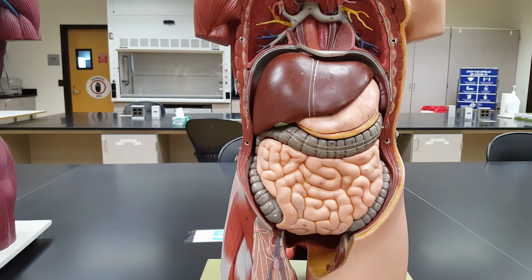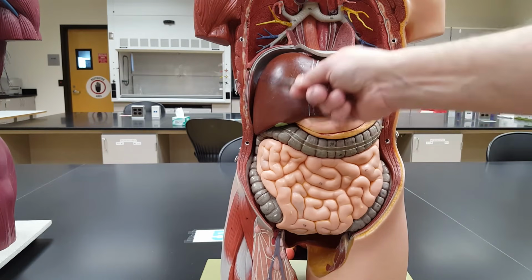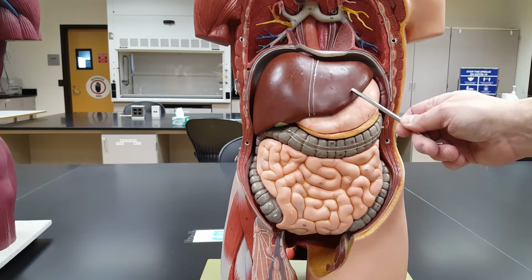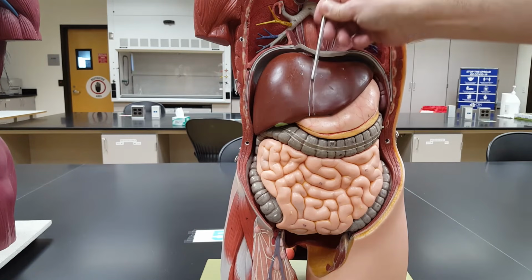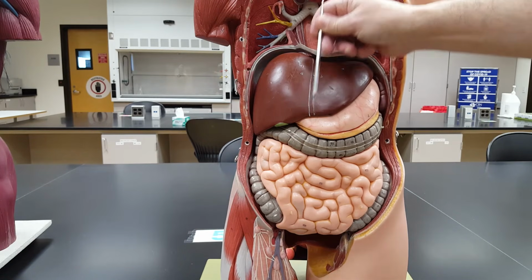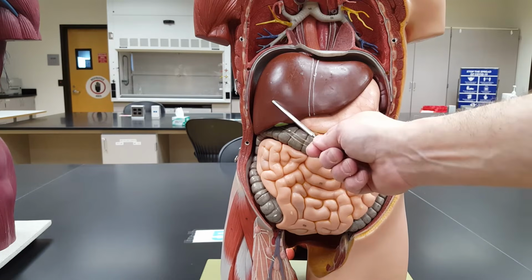If we look at the liver from this view, in place, in its normal anatomical location, I can easily see the much larger right lobe and the smaller left lobe, separated by what you see here as the two white lines, the falciform ligament. So again, just going through the anatomy here.